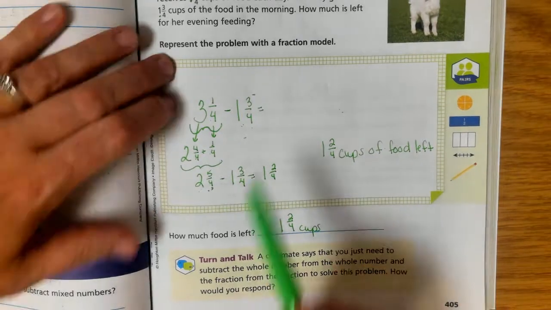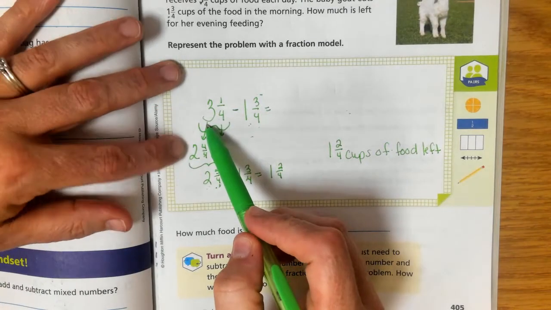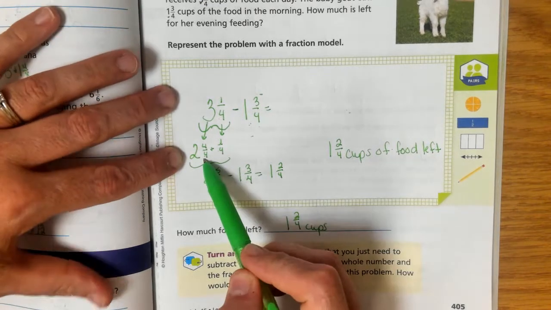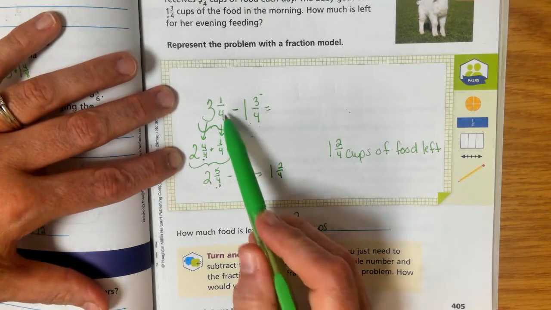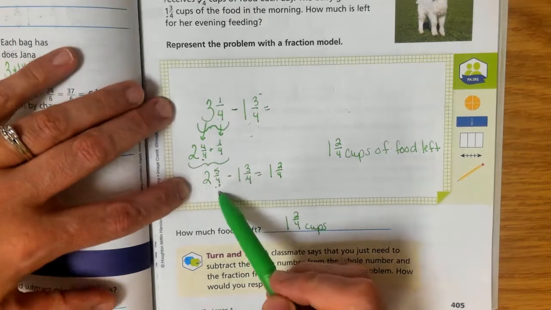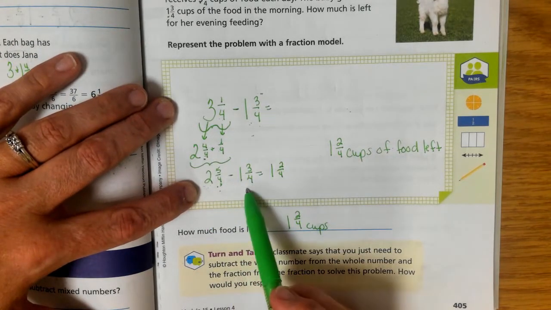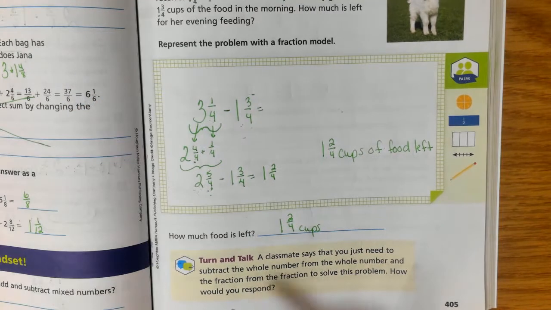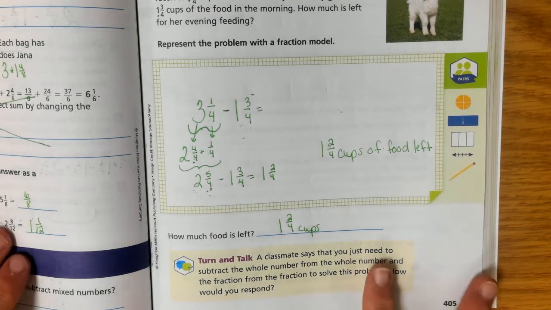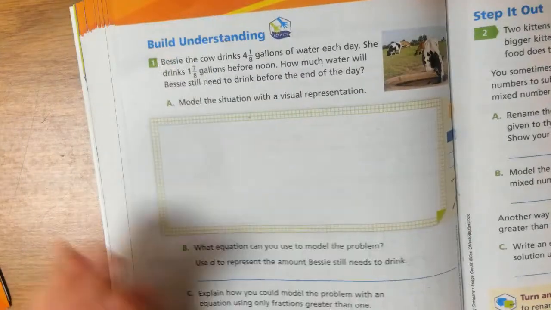So, again, we have to rename our whole number to a mixed number, add it to the fractional part of your original mixed number, create a new mixed number, subtract it from the other mixed number, and then you get your answer. We're going to practice some more of these.